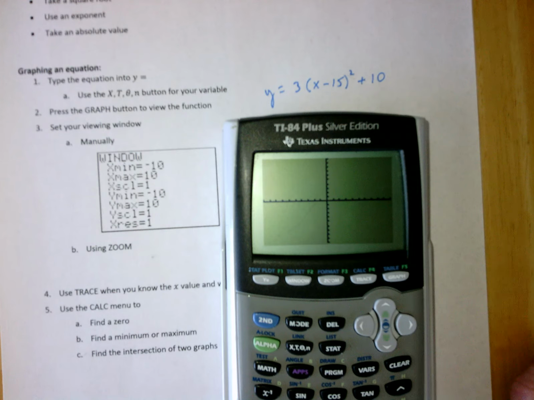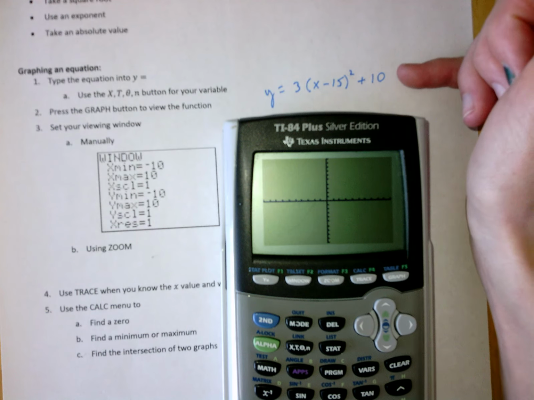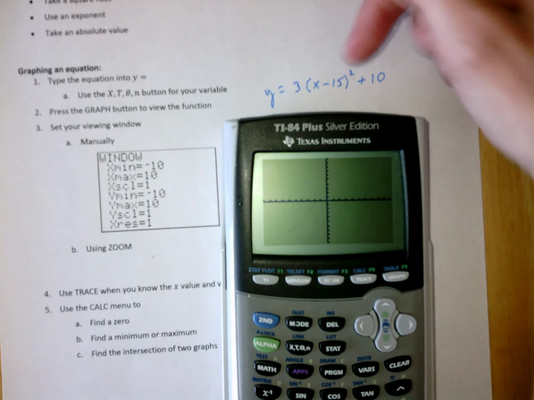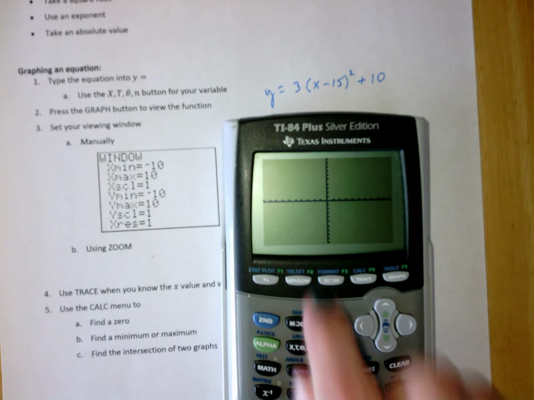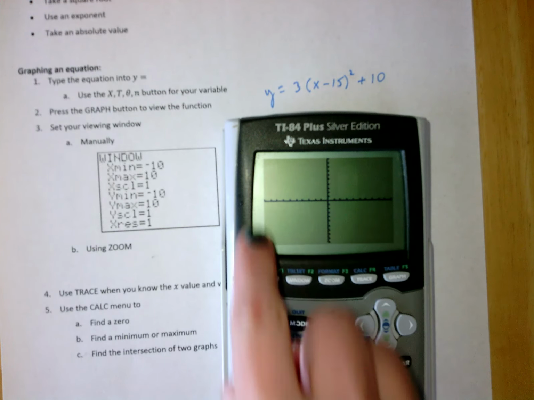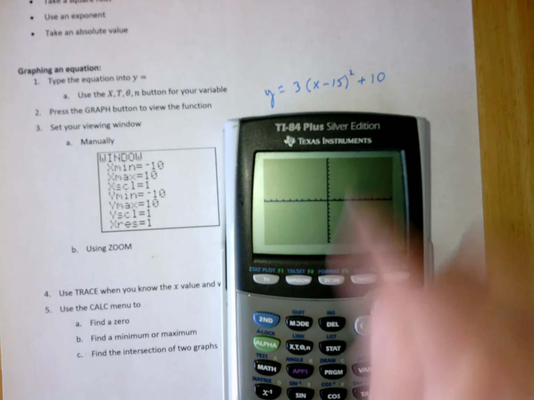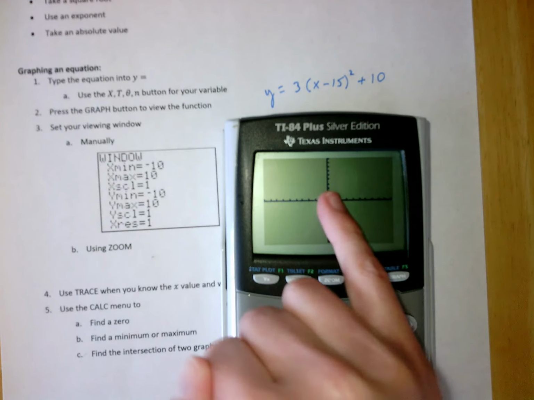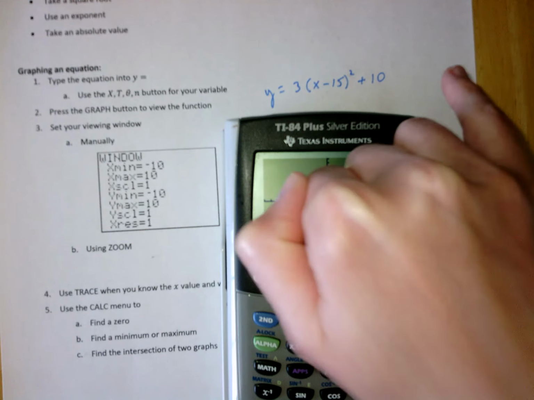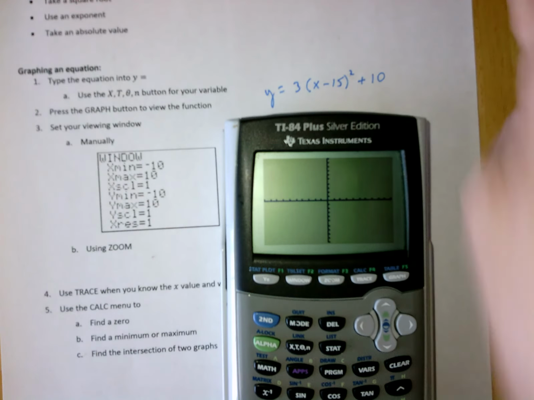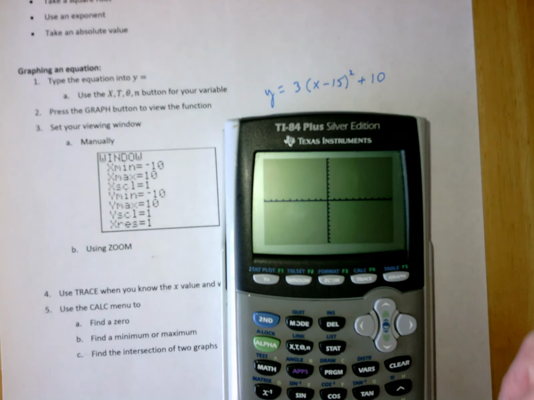Now, if we just go to graph this, nothing shows up. Well, why doesn't anything show up? Well, if we take a look at what we know about this graph, I know that this graph has been shifted to the right 15 and up 10. So right now, my graph is set at 10 by 10. This is negative 10, that's positive 10, negative 10, positive 10. So if my graph has been shifted over here, 15, and then up 10, the vertex is somewhere up here, right? And then it's opening up here. So that's why I can't see anything, it's just off of my graph screen. So we need to adjust our window so that we're going to be able to see this graph, okay?